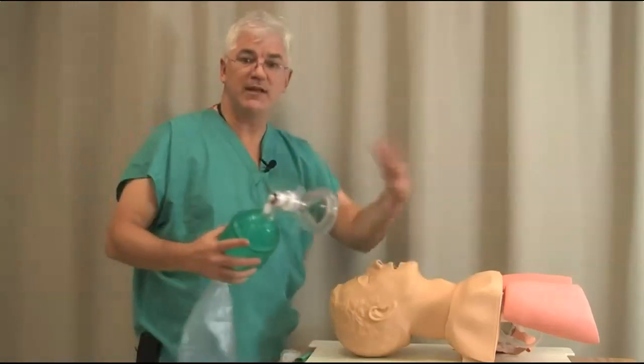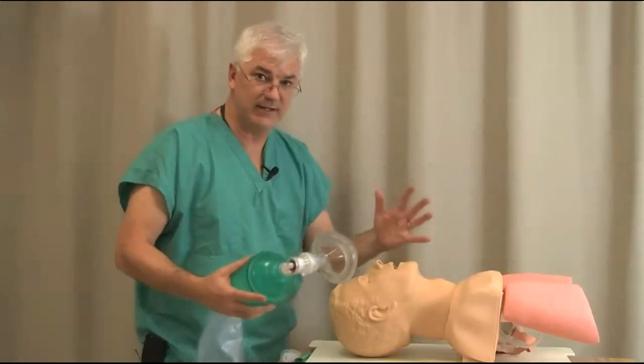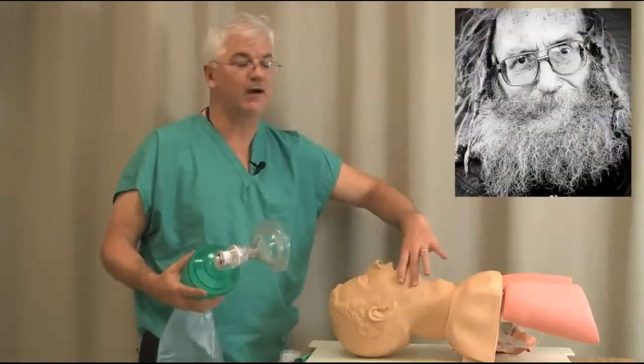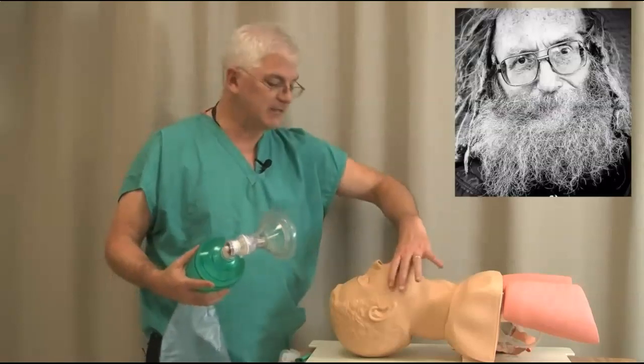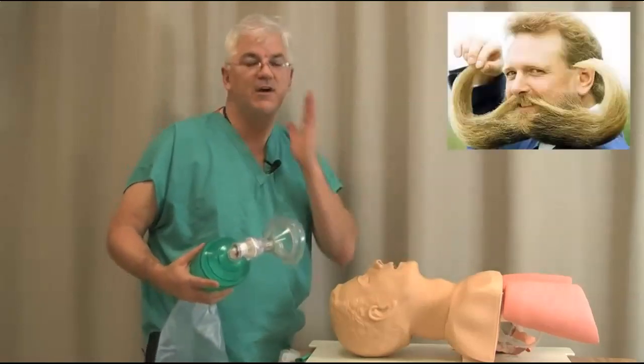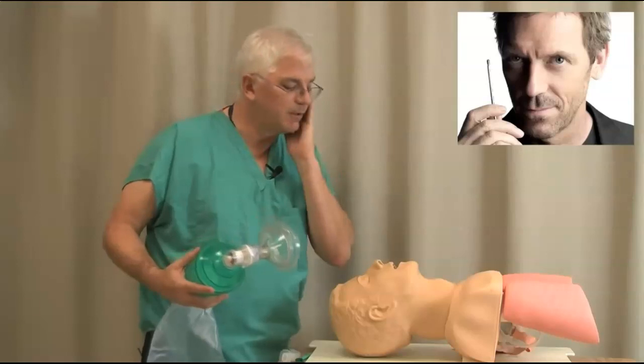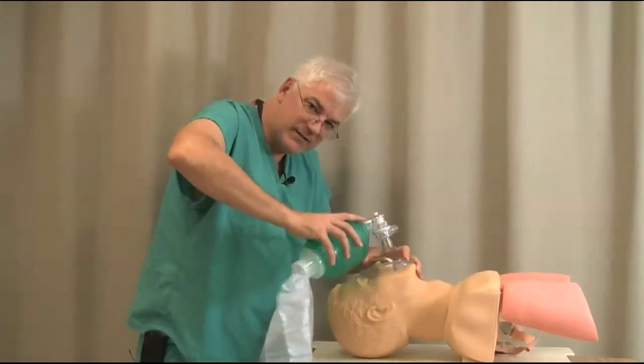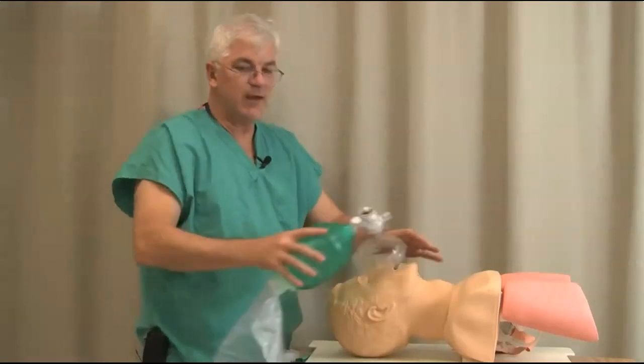Now, a couple of things about mask ventilation. First, like everything else, you want to do a history and physical on the patient to see if there's anything that's going to make mask ventilation difficult. Beards in particular are a real problem. If someone has a big beard or a big mustache, or even stubble, I have a little stubble here myself, it can make it really hard to get a seal. So you want to check for that.